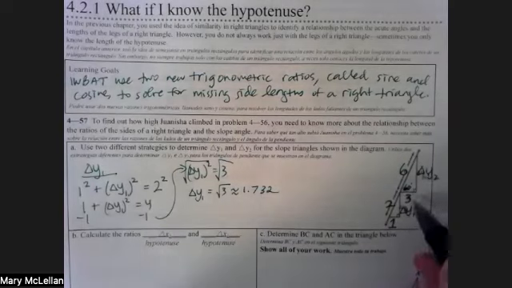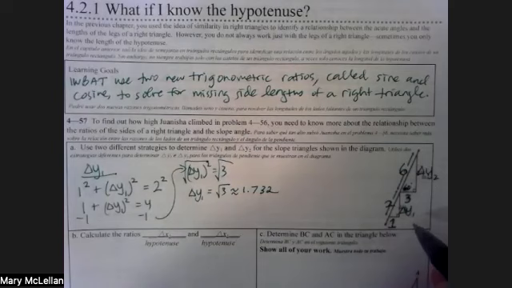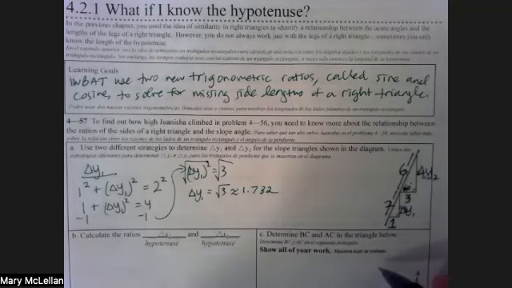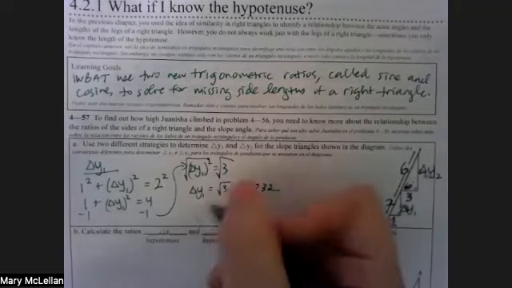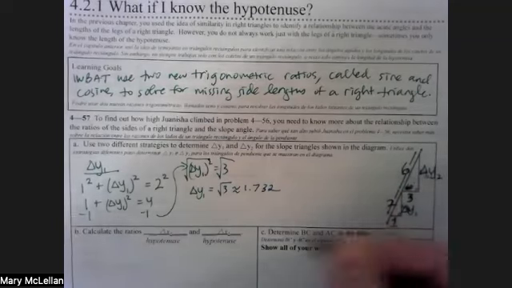Okay. And then I know that these triangles are similar because they have the same slope. I know they have the same slope because they're going along the same line and they're both right triangles. And because of that, I can use scale factor. So since 2 times 3 is 6, my scale factor k is 3.